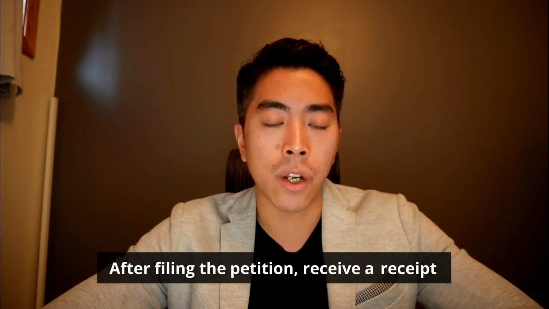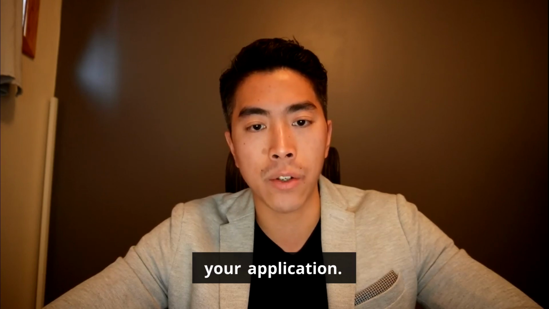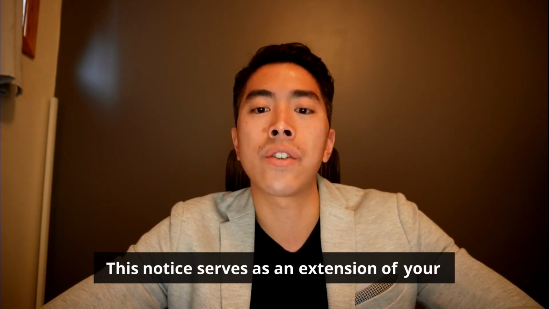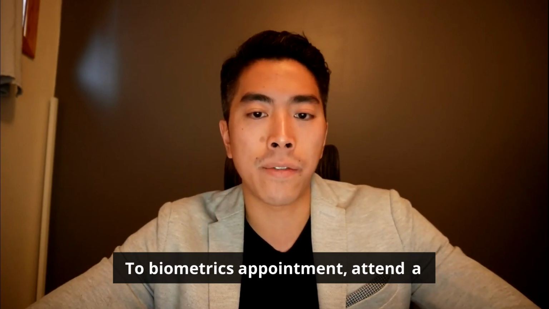After filing the petition, you receive a receipt notice, which confirms that USCIS has accepted your application. This notice serves as an extension of your conditional green card's validity while the petition is processed. Next, a biometrics appointment. Attend a fingerprinting appointment if required.